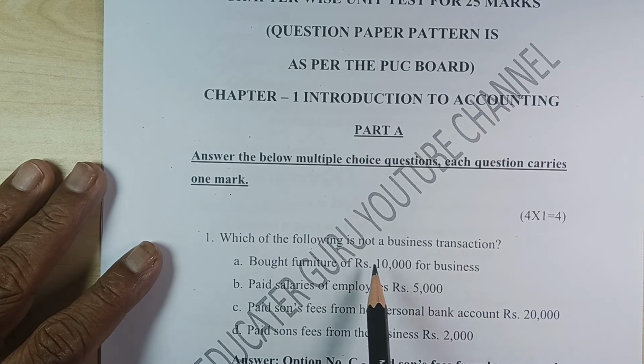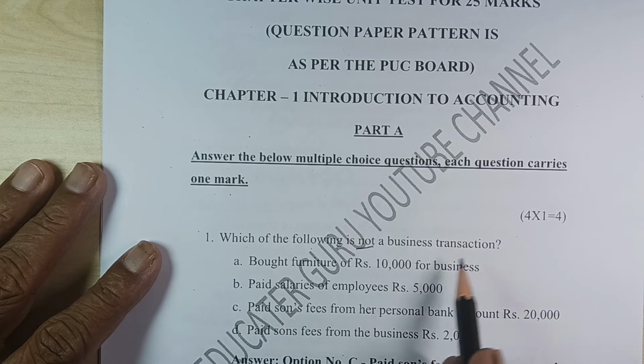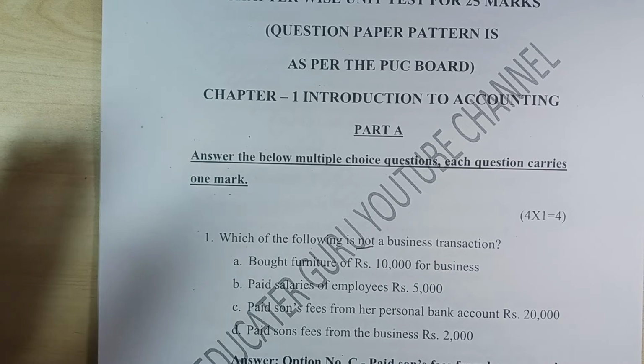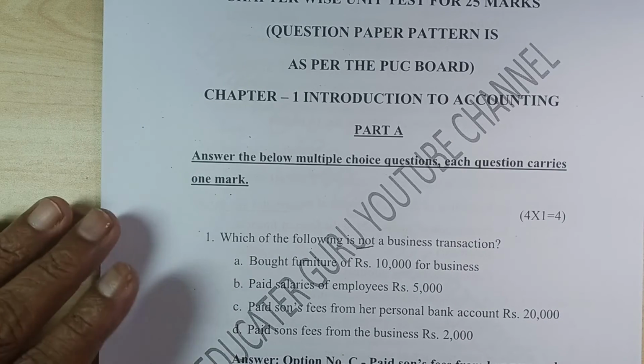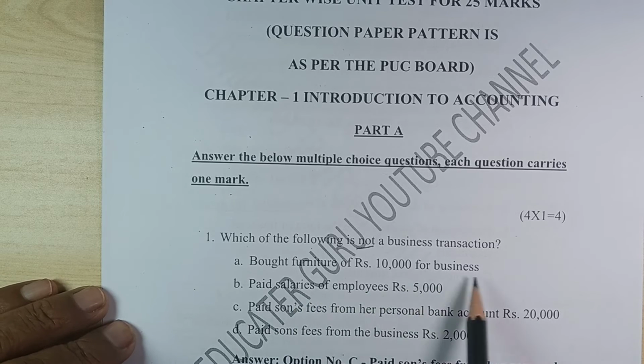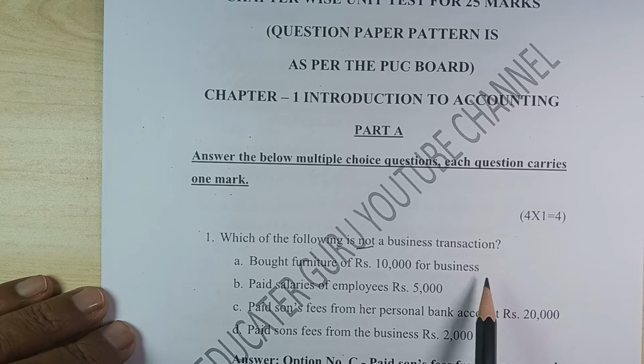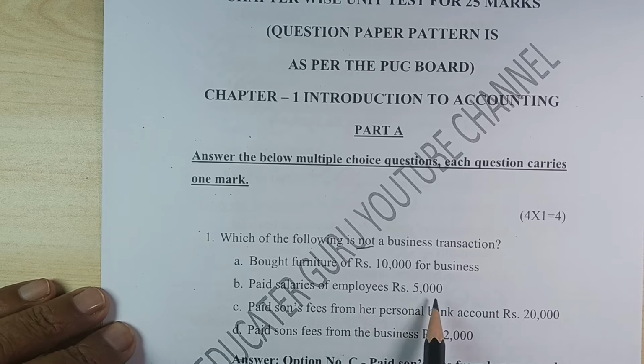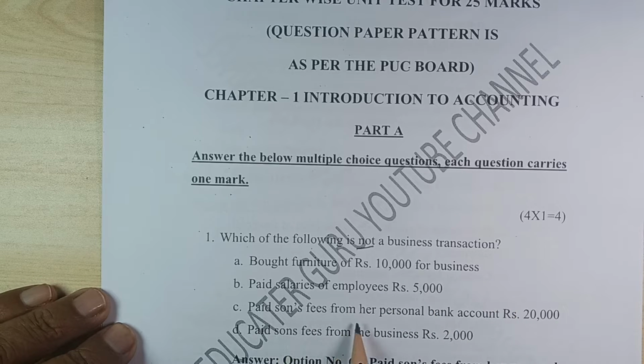Which of the following is not a business transaction? So what you have to do is you have to find out which is not a business transaction. Bought furniture of rupees 10,000 for business is a business transaction. Paid salaries to employees 5,000 is a business transaction. Paid son's fees from her personal bank account rupees 20,000.